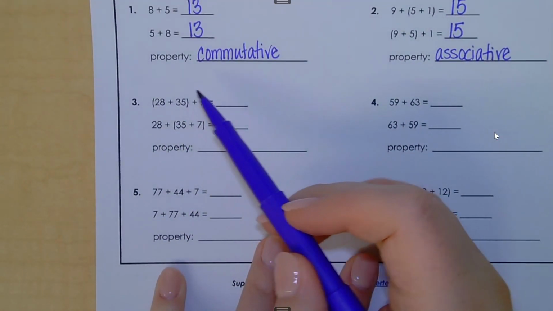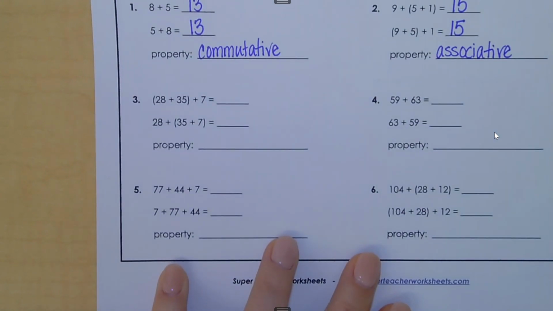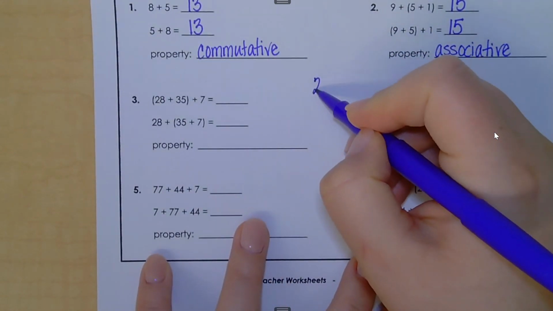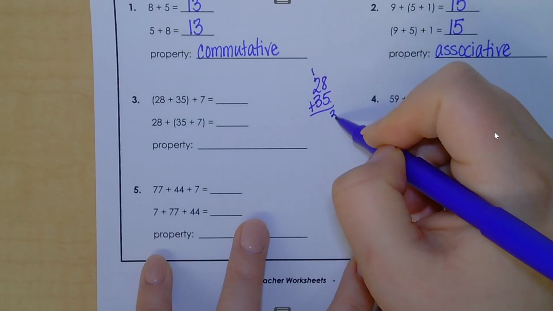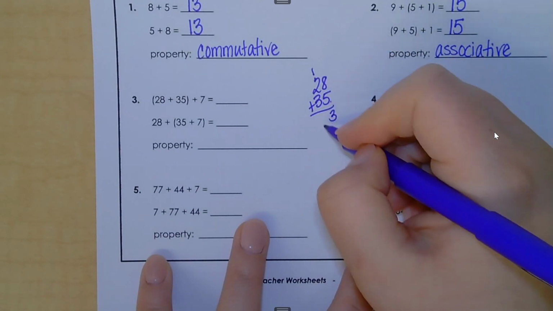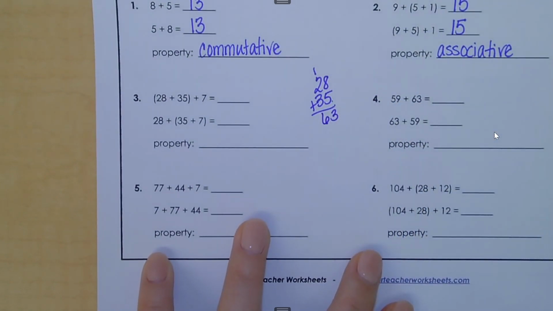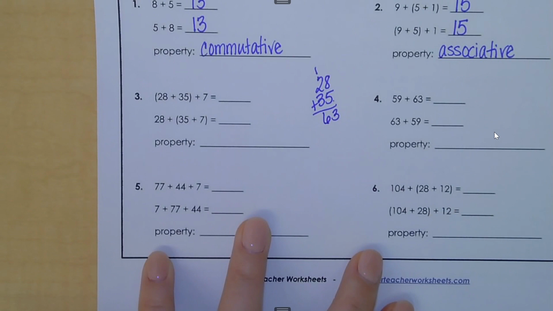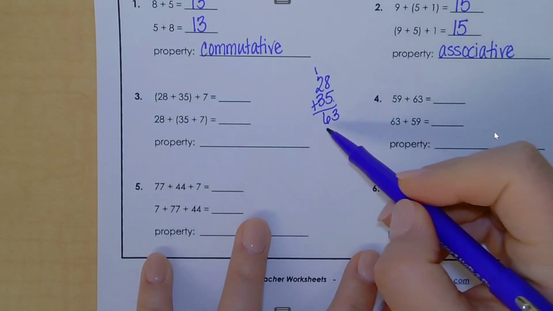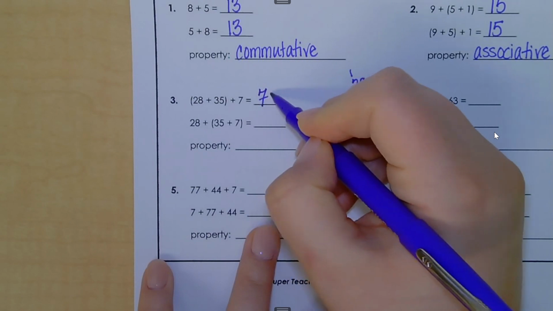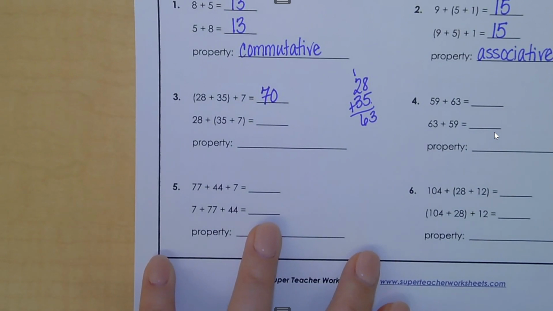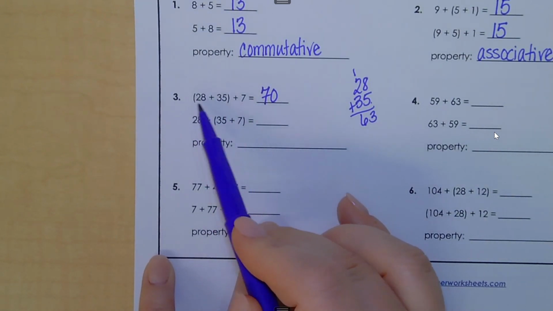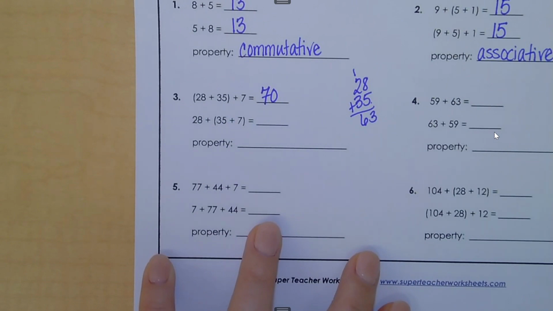Oh boy, okay, here we go. 28 plus 35. Well, that's kind of a harder number to add in your head. I suggest doing a note to the side and adding it up. 8 plus 5 is 13. 1 plus 2 is 3. Plus 3 is 6. All right, so 63 plus 7. Well, I know 3 plus 7 is 10. So 63 plus 7 is 70. A good mathematician always shows his work. This is not necessarily a mental math problem for third graders.